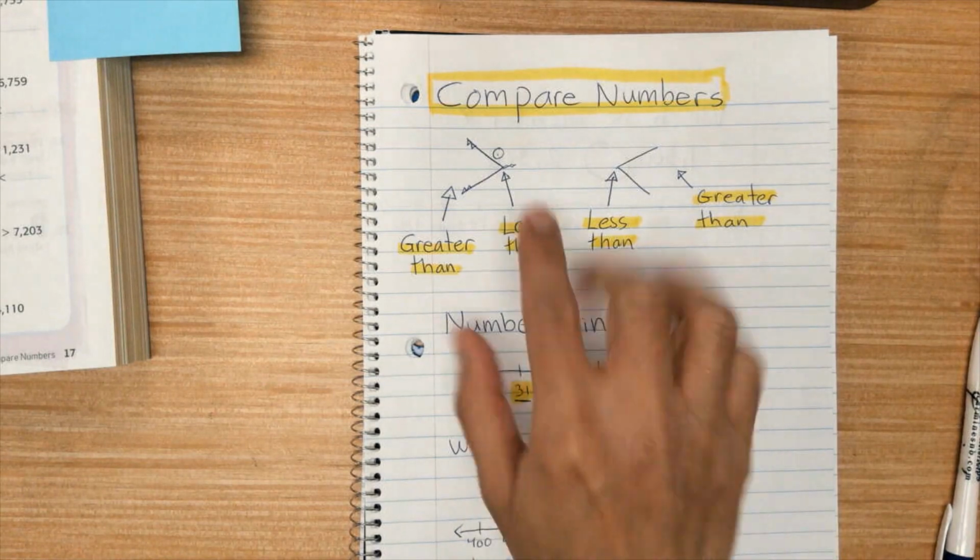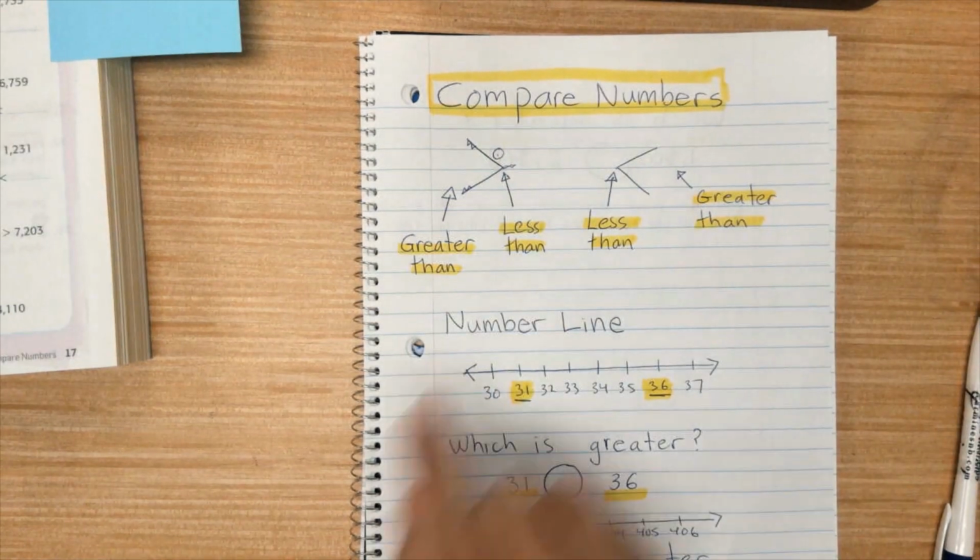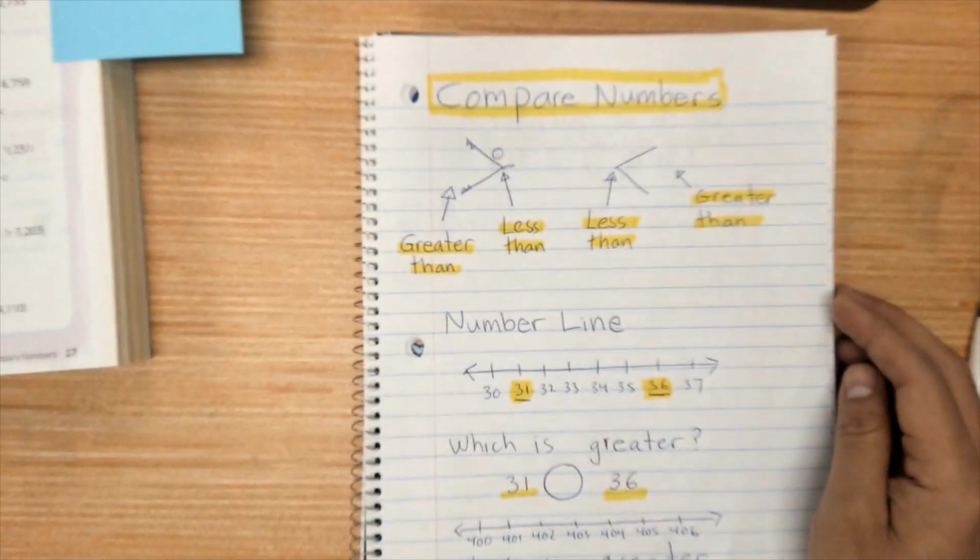Today we're going to talk about comparing numbers. Compare numbers, if you could say it with me. Oh, there we go, it's focused.